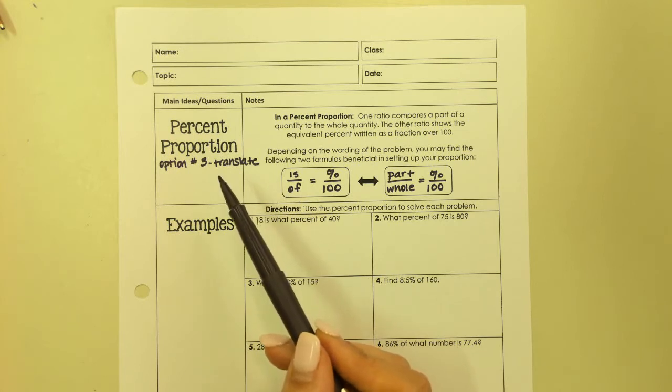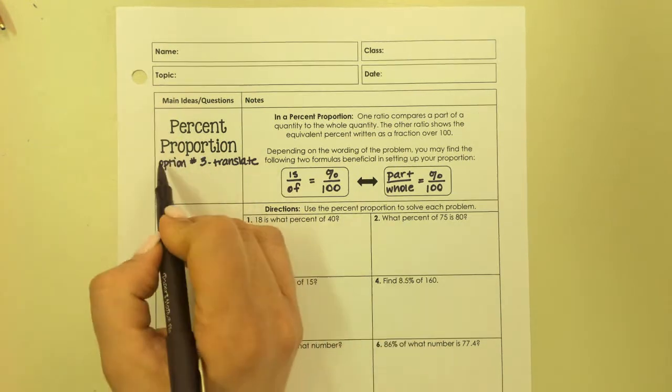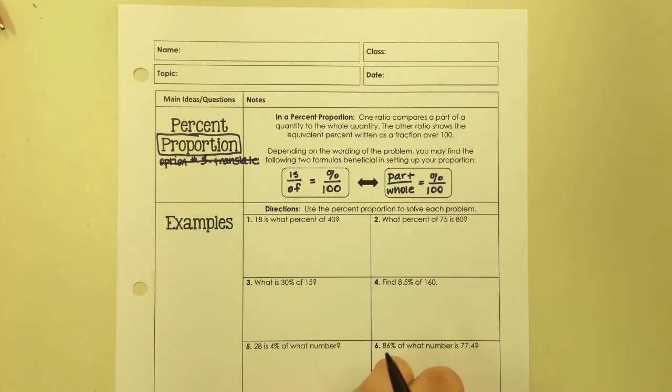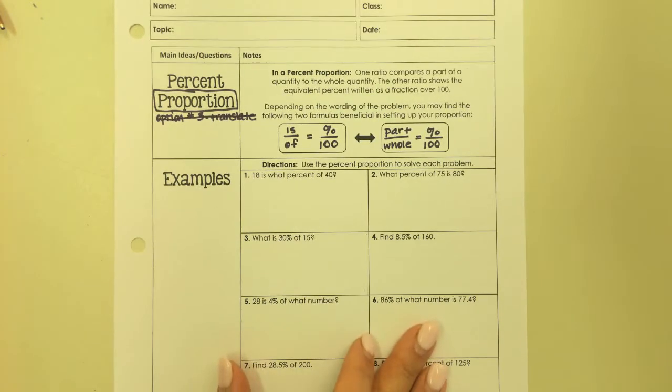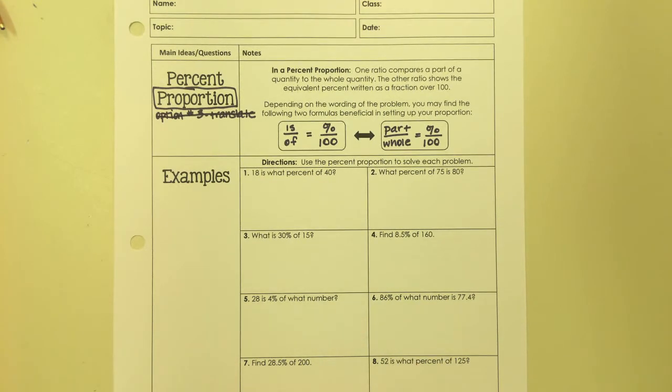Option number 3 is to translate, but we're actually going to do that in our next notes. I'm going to cross this out, and we're going to focus on solving percent problems strictly with proportions today. Some of you might have your own way of doing this already. Remember, for all of us, this is review. I'd keep an open mind to all the ways that we could do these problems, because you may have only learned or remembered one way, and you might find another method really useful. So in this lesson specifically, I do want you to practice finding the answers to these percent problems using proportions. So let's start with number 1.